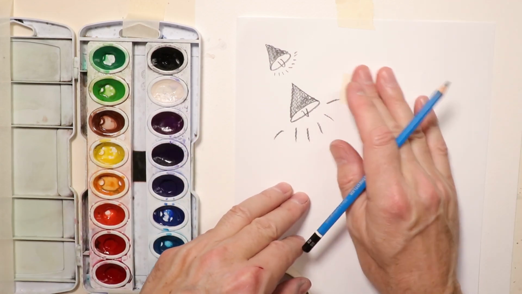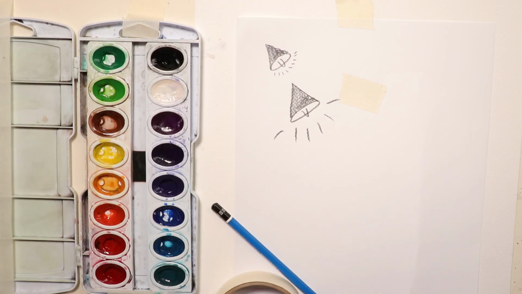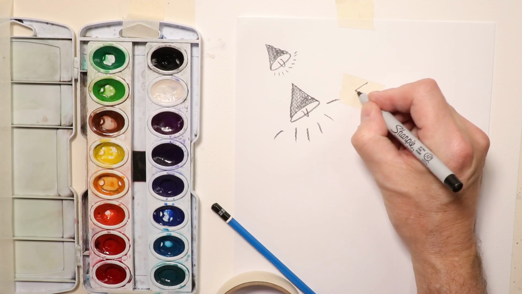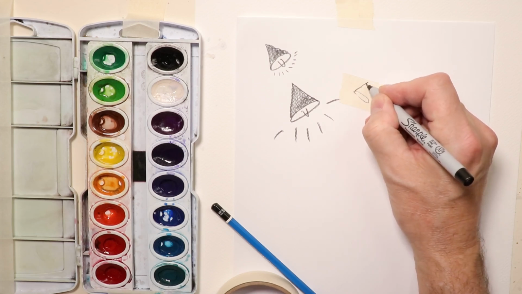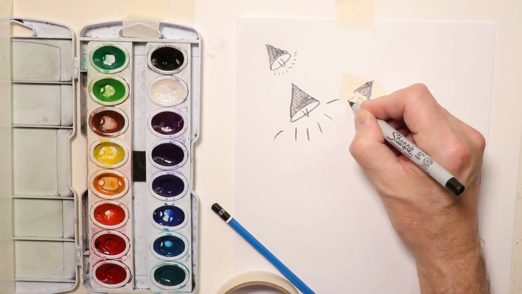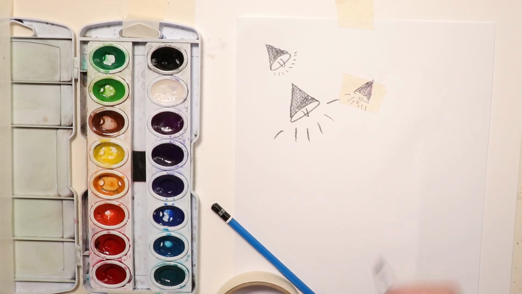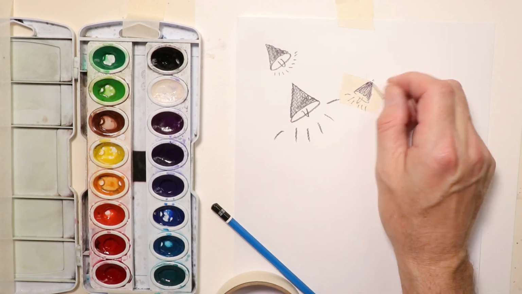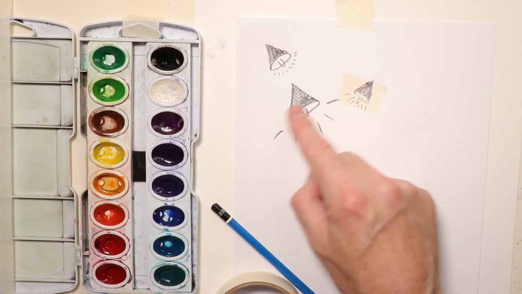And maybe you could take a Sharpie and do the same thing, make a light insignia like this with some tape if you don't want to mark up your watercolor paper. So you have some options there, but it is good to have this.